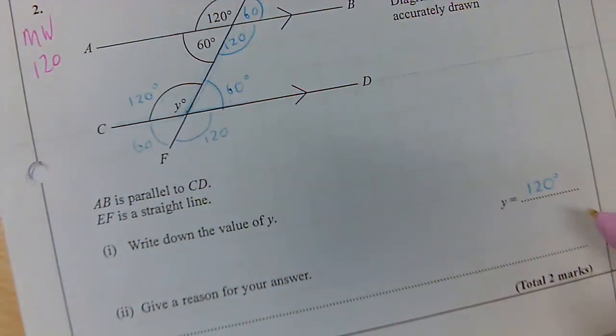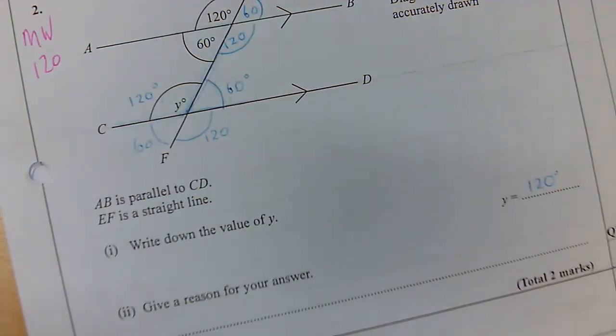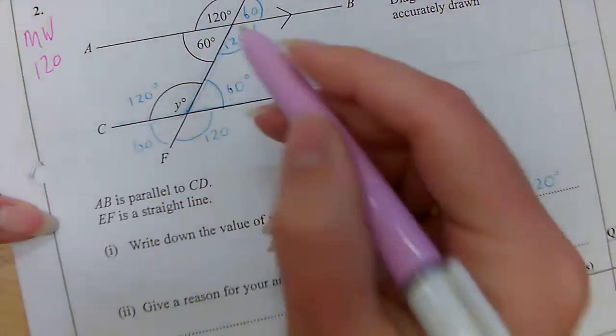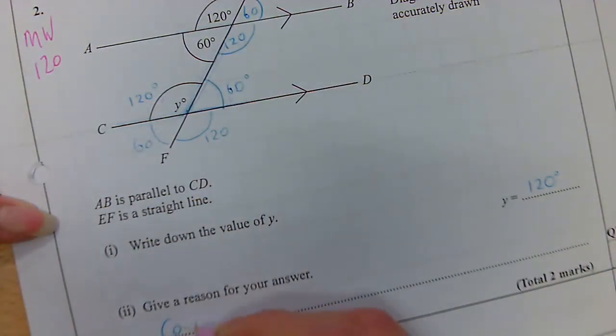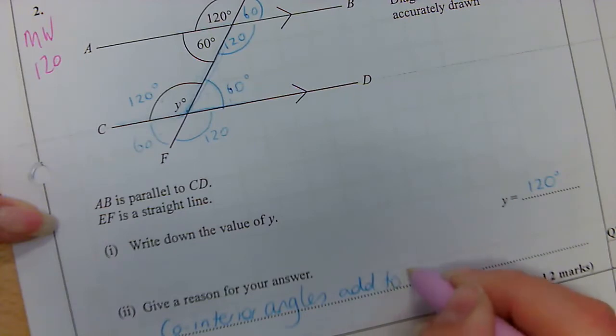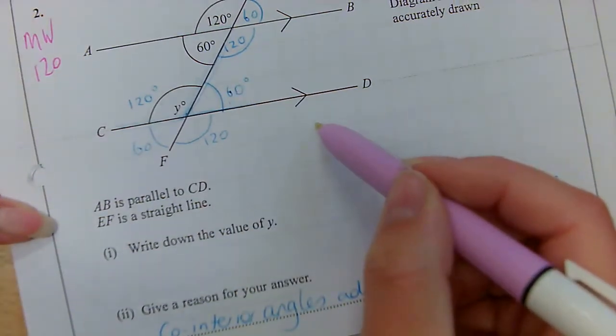It doesn't matter. As long as you can get from where they started to the ones that you wanted, you will get the mark, okay? So we can choose any of those. So let's just go for co-interior angles add to 180 degrees. But again, whatever your route to get there was is fine, all right?